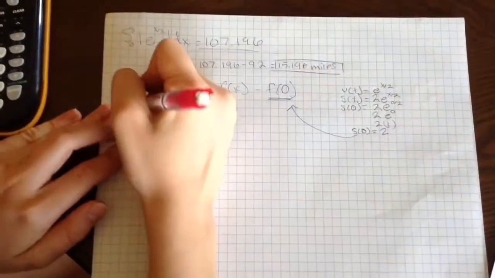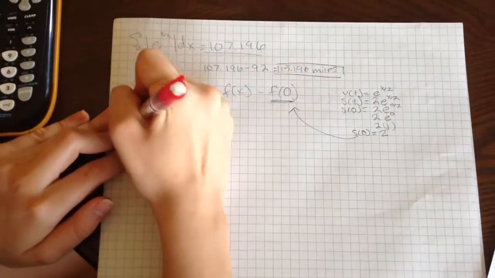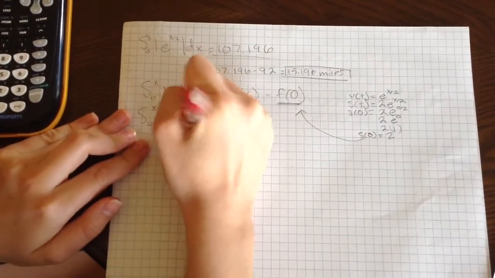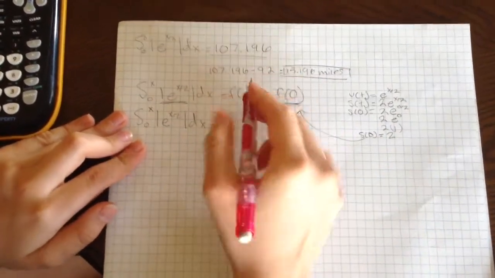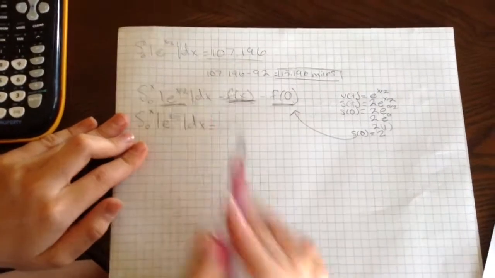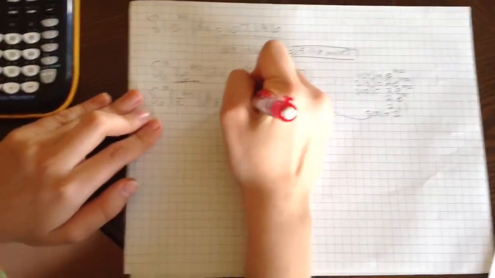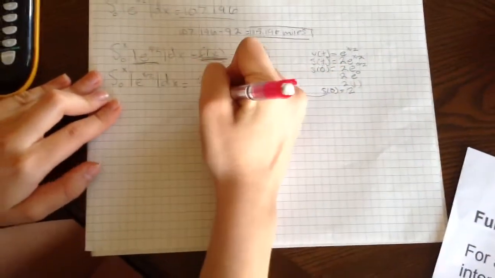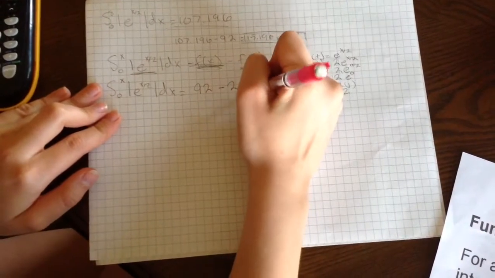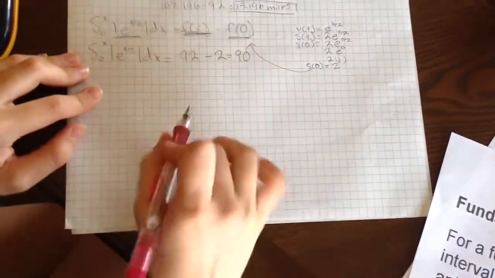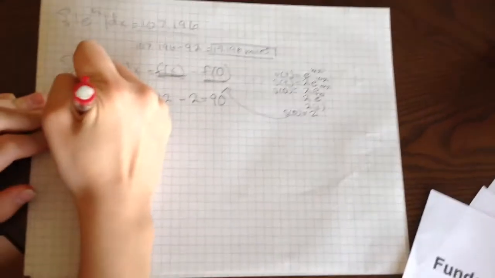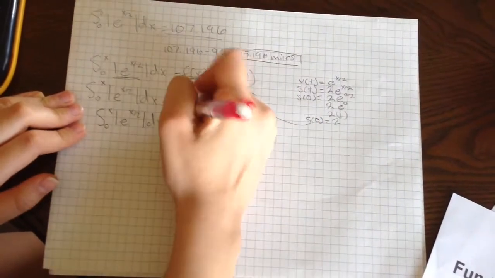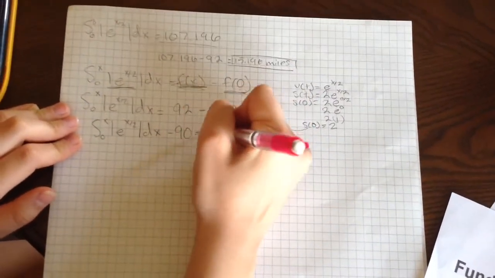So now it is the integral from 0 to x, with the absolute value bars, of e to the x divided by 2 dx is equal to F of x, right? However, we know that F of x has to equal 92, so we could just plug that in there too. 92 minus F of 0, which is 2, what we found over there. So it really equals 90. So to do this, we have to plug it into the calculator. So I'm just going to get everything on one side, so we can just plug it in real easy. Minus 90, because I'm just going to subtract it from this side, is equal to 0.